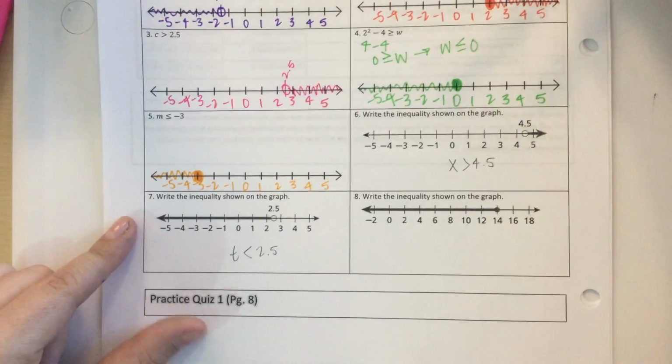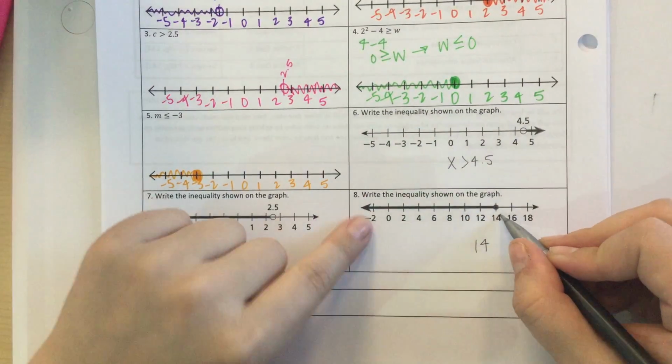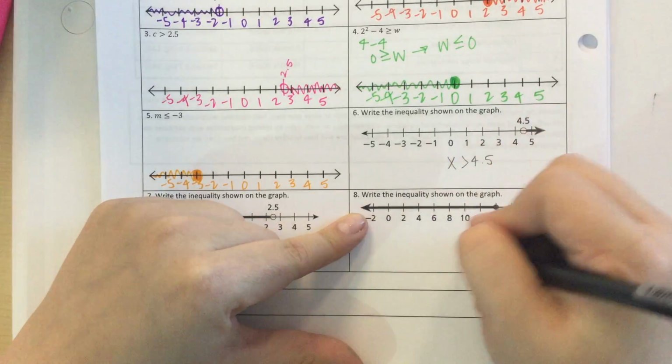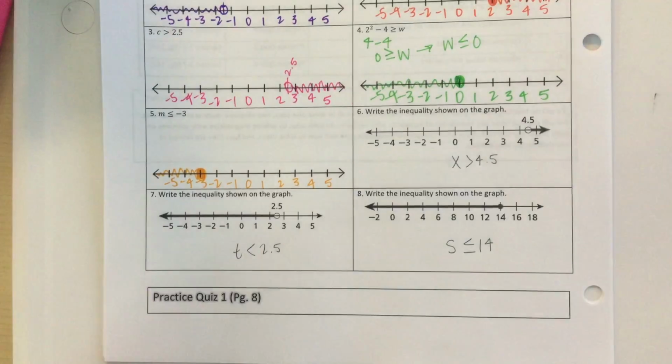All right. Number 8. 14 is where the dot is. It's a closed circle going to the left, which means it's less than or equal to, and then let's just pick S. Okay. That's how you write an inequality from a graph.